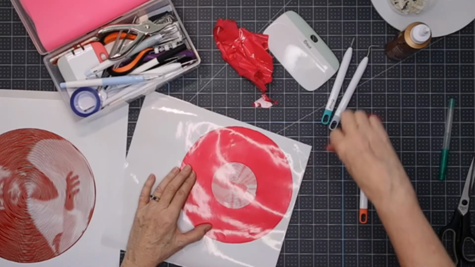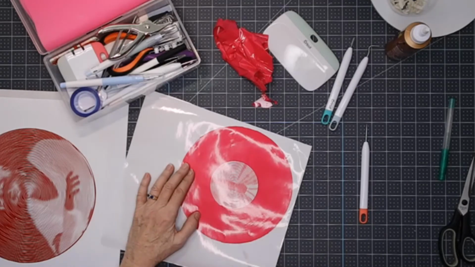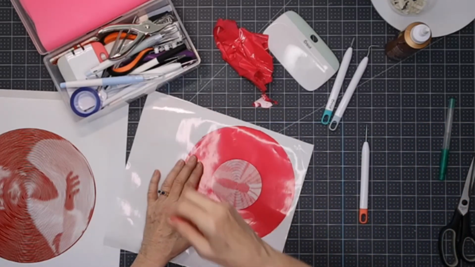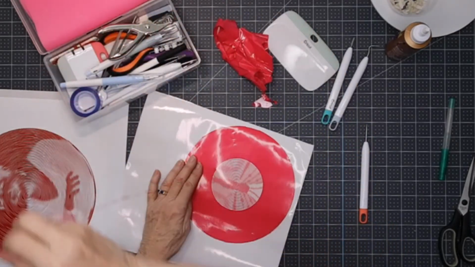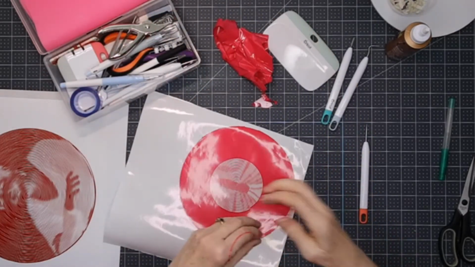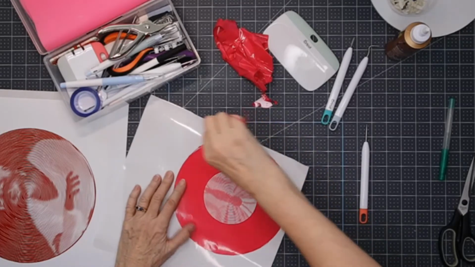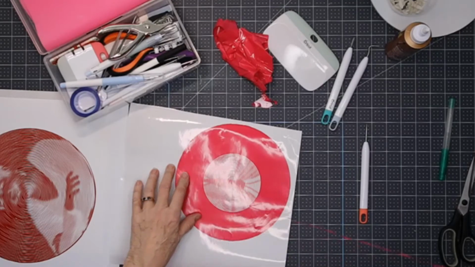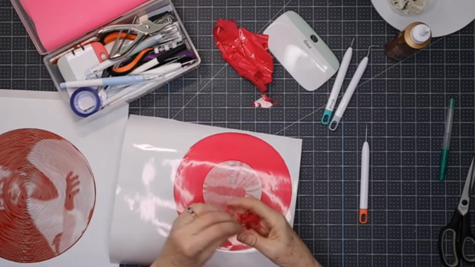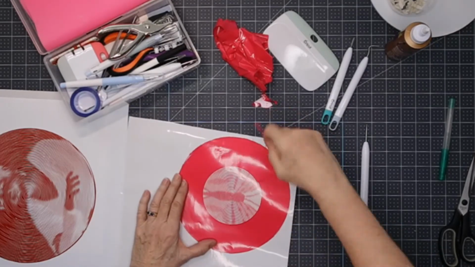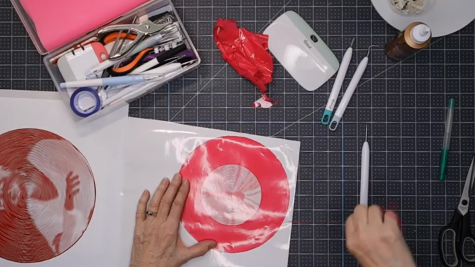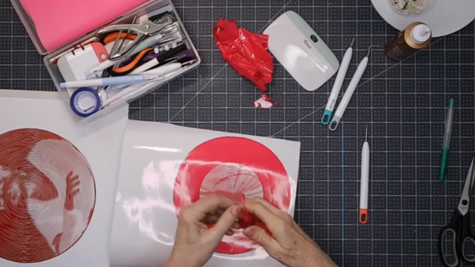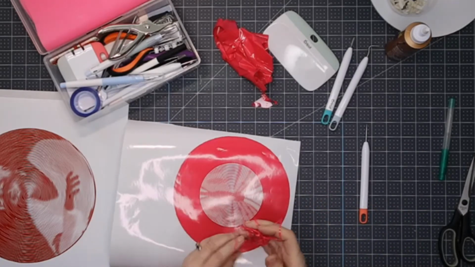Don't want to go too quickly here. Okay, as you can see, we're getting there slowly but surely. And you can see our picture starting to appear. This is really great. A little harder to handle as it gets bigger and bigger.